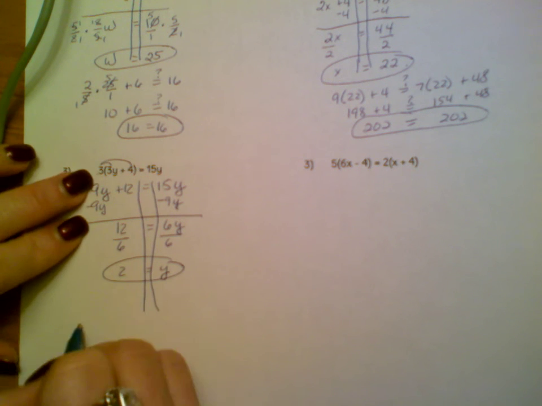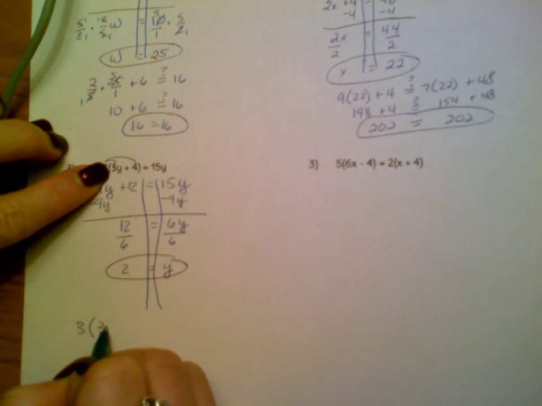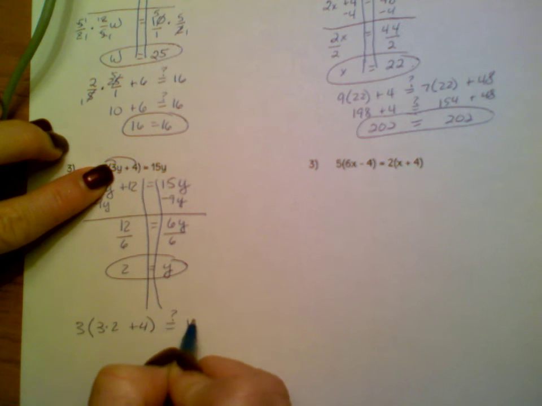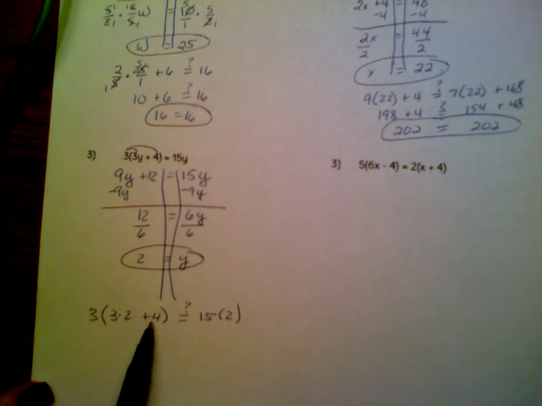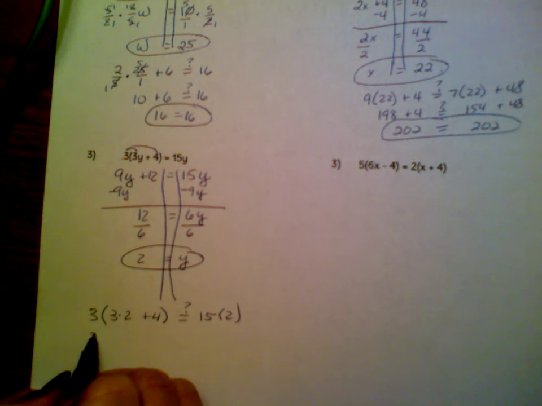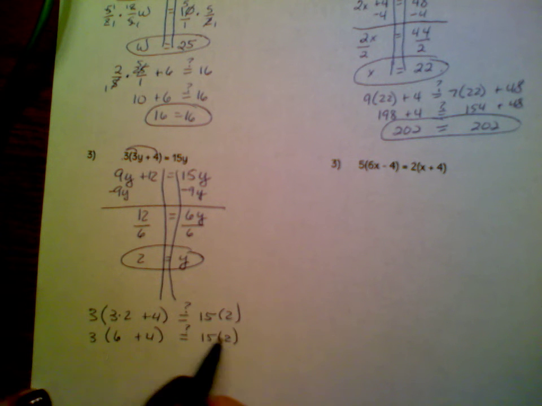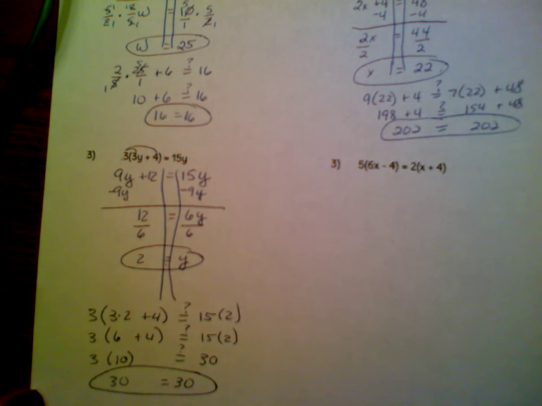Now let's check it. So I'm rewriting this. 3 parentheses, 3 times y is 2, plus 4, close the parentheses. Hopefully that's equal to 15 times 2. Order of operations. Do parentheses first. Inside parentheses, I have to first multiply. Okay, now I can finish the parentheses. 3 times 10, and I can multiply over here. I get 30. And 10 times 3, 30 does equal 30. So I'm for sure right.